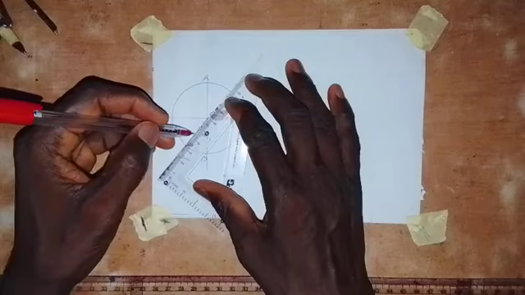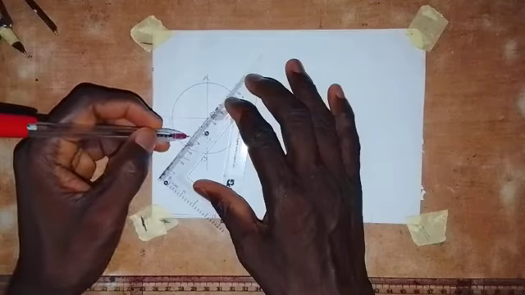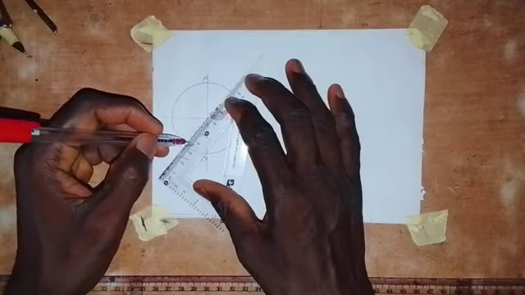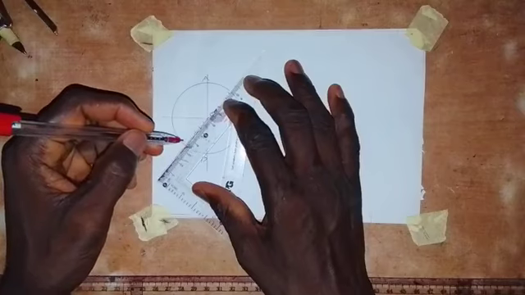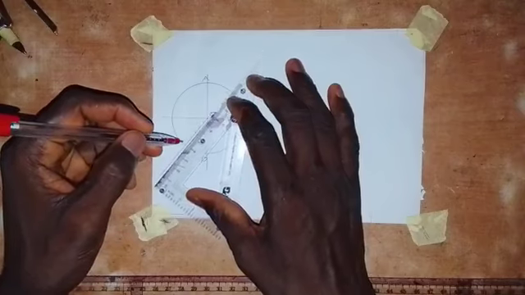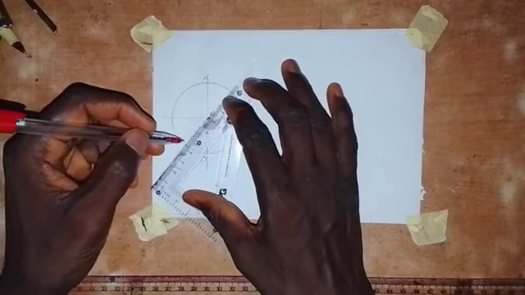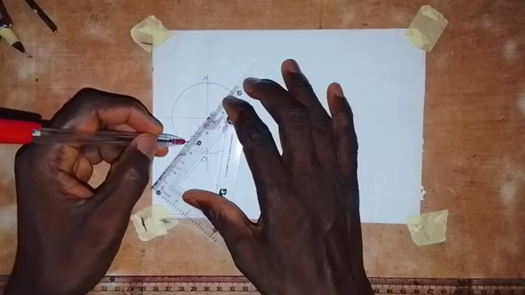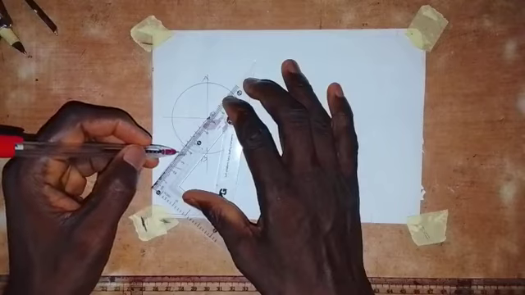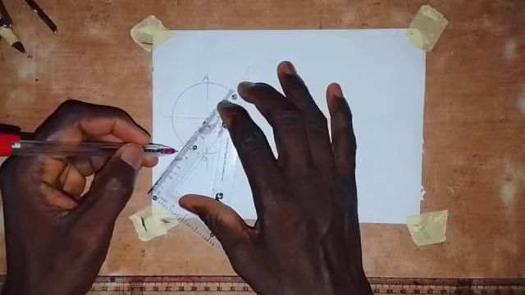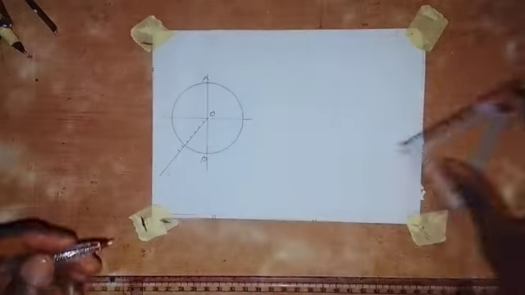So this is 5 millimeters, that is 2, this is 3, here is 4, and then here we have 5, then I have 6 here, and then I have 7 here, so this is 7.